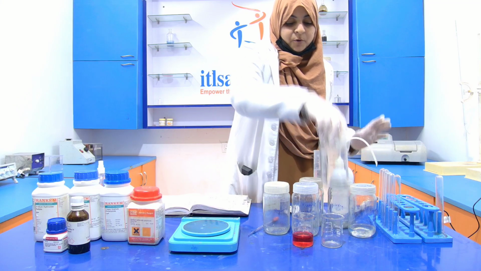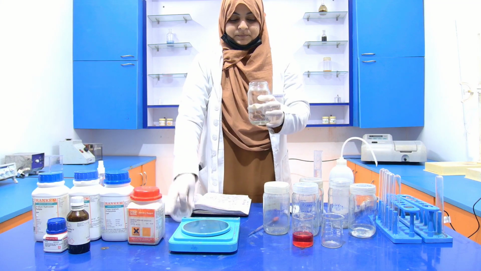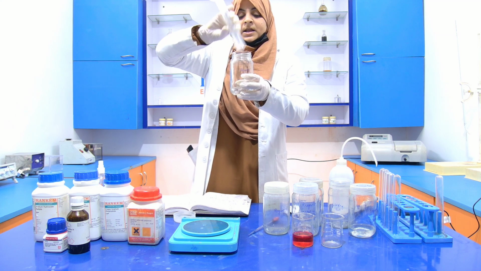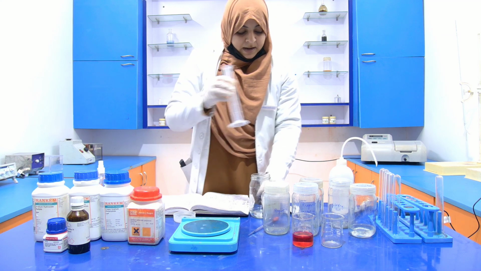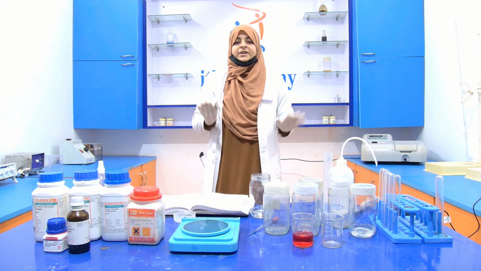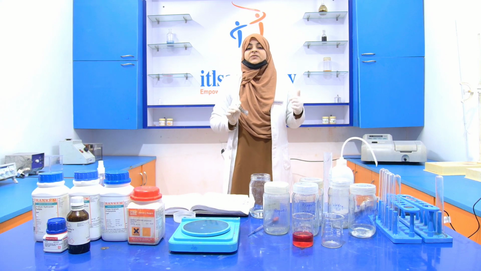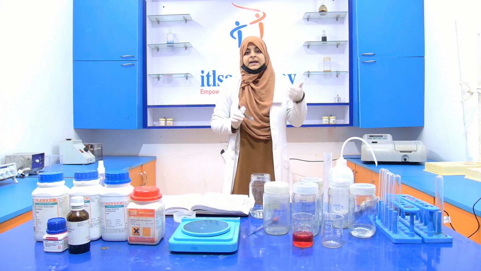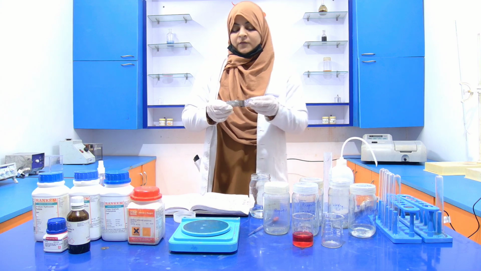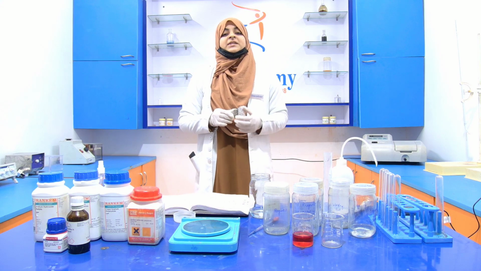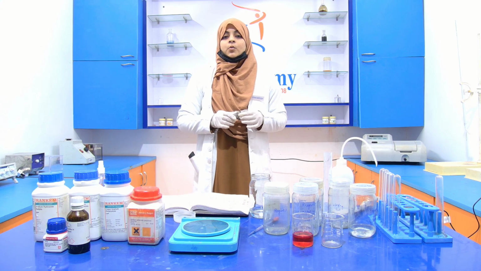Now take the reagent bottle and transfer the distilled water into the reagent bottle. Now measure the 1% potassium sodium tartrate. For this we are going to prepare 100 ml, so we take 1 gram of potassium sodium tartrate. The detailed video of solution preparation is already uploaded on our account. You can visit our YouTube channel and see that video.